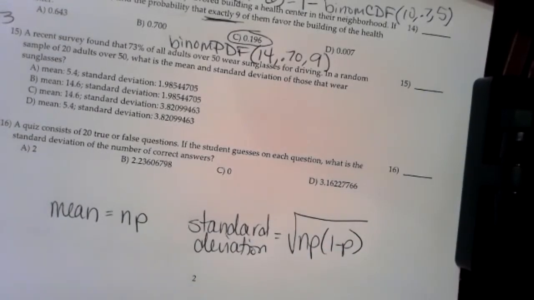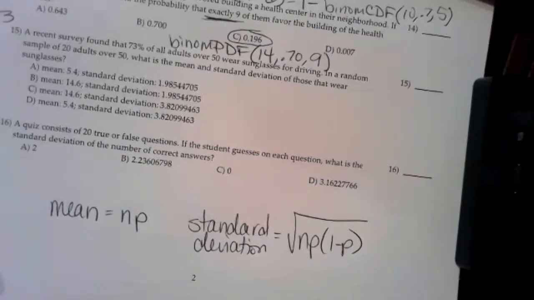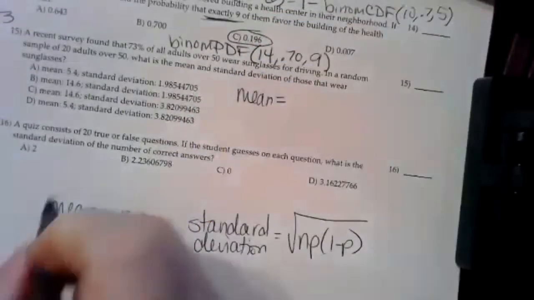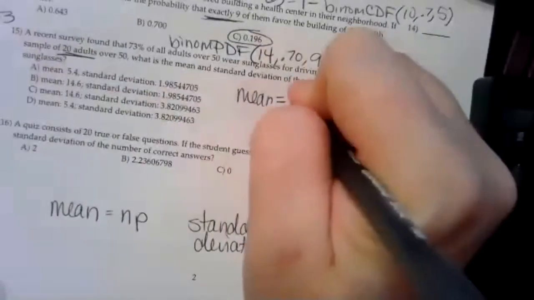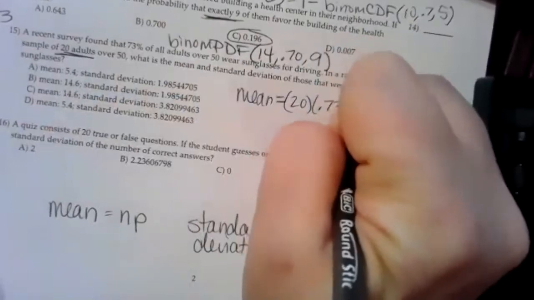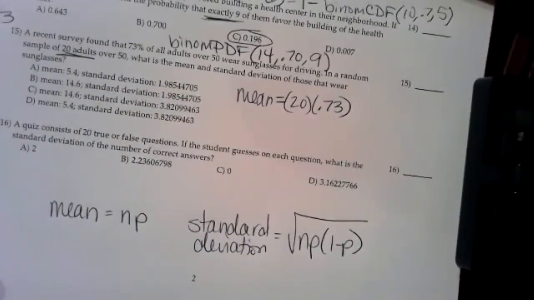So if we look at number 15 on this one, a recent survey says that 73% of all adults over 50 wear sunglasses for driving. So again, we're in that same kind of binomial boat. In a random sample of 20, there's our fixed number. What's the mean and the standard deviation of those that wear sunglasses? So to find the mean, I just need n times p. So my n is my 20 adults. My probability is that 73%, so I'd take those two values and multiply them together.